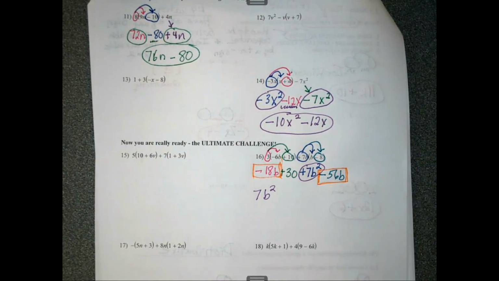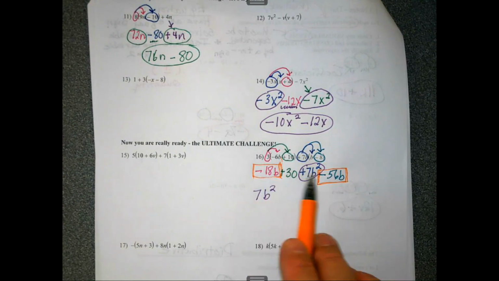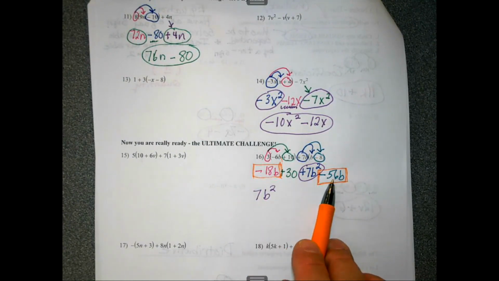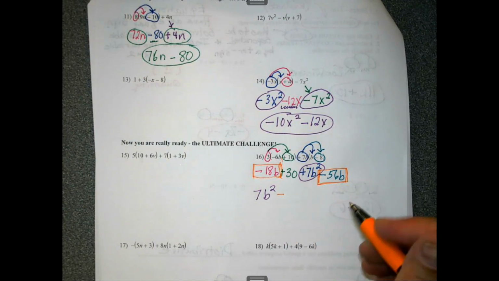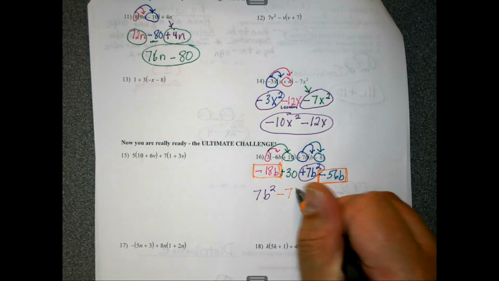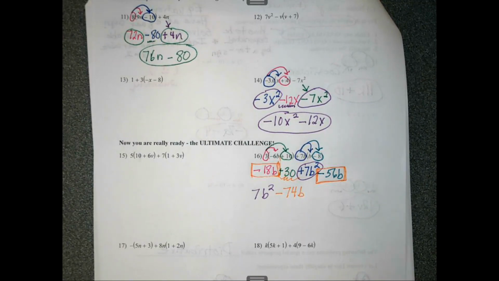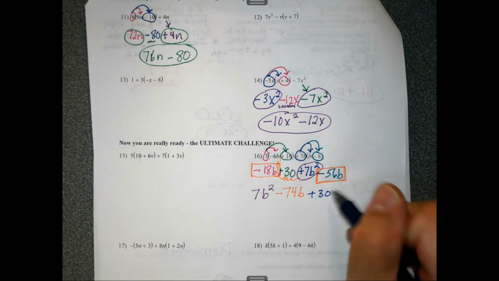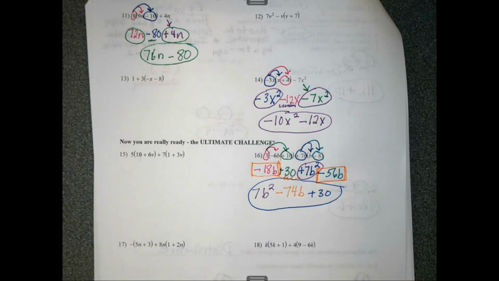We're combining, we're not multiplying. So negative 18 minus 56 is a minus 74b. And then my constant term here is a plus 30. That's it. Question? No, good.